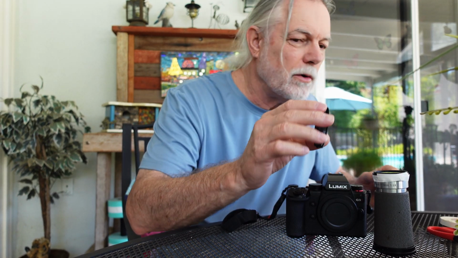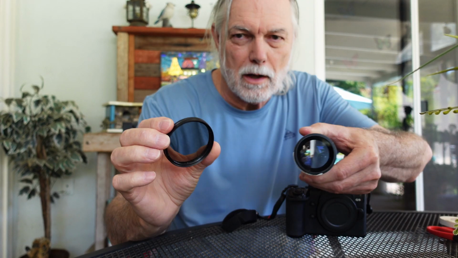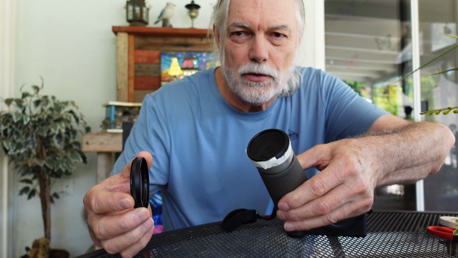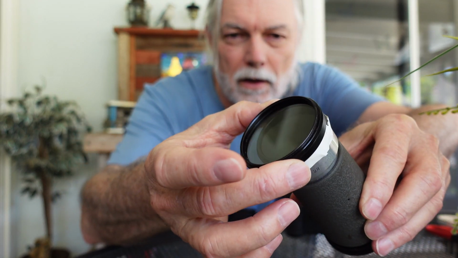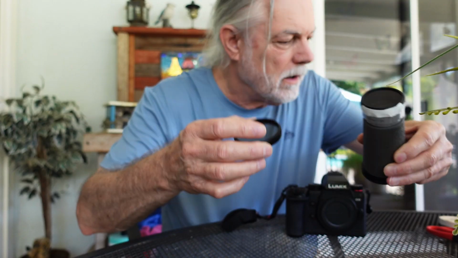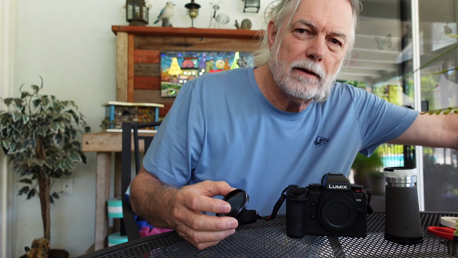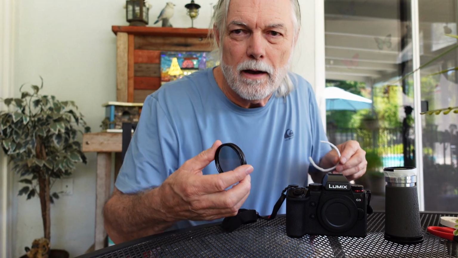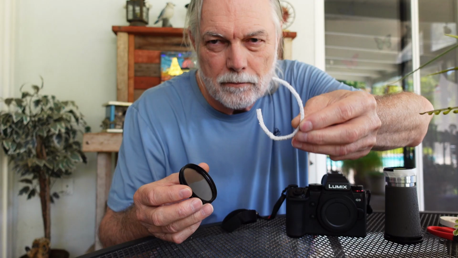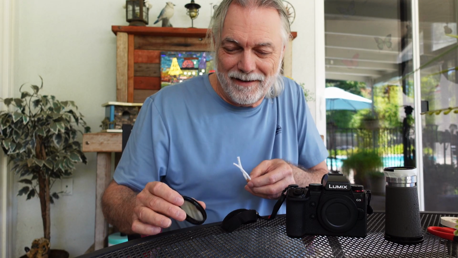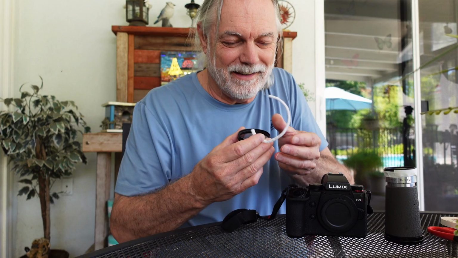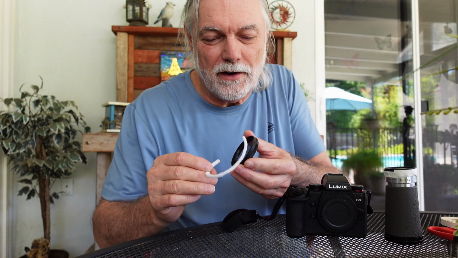As you can see, this filter is a lot larger than this filter, so when I put them on, there's a lot of slack. To reduce that slack, I'm taking, what do you call this? A pipe cleaner. And I'm going to put it in here.